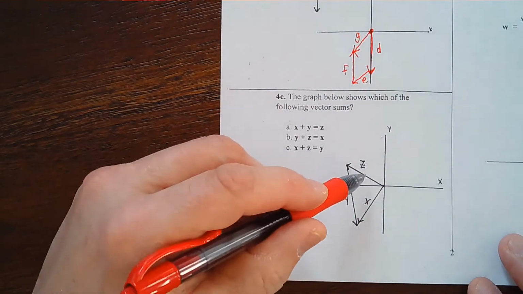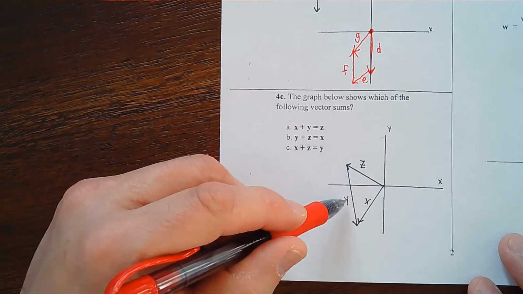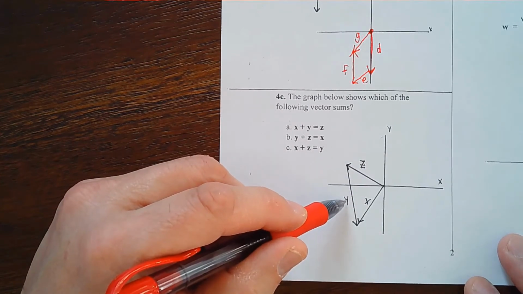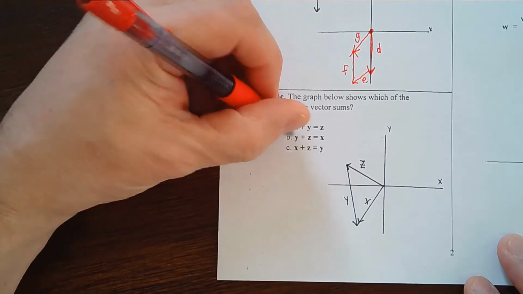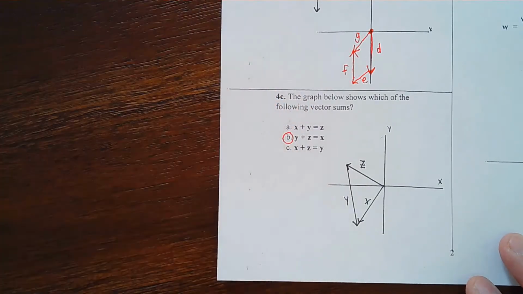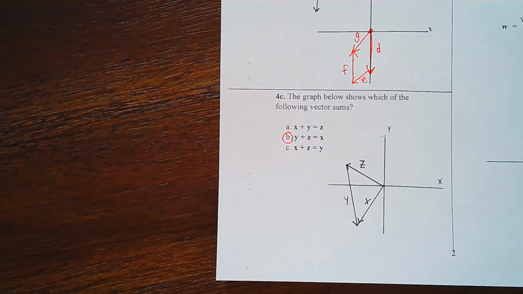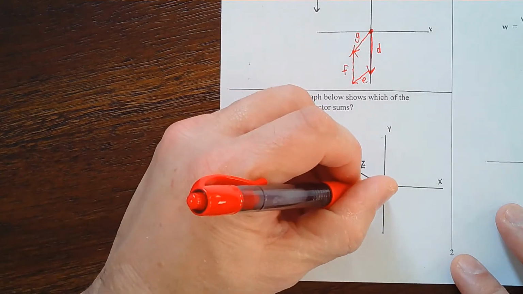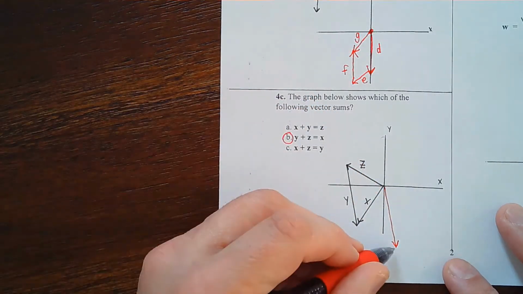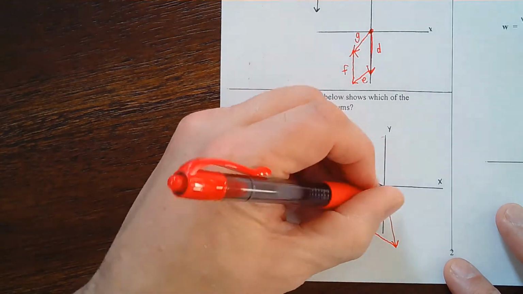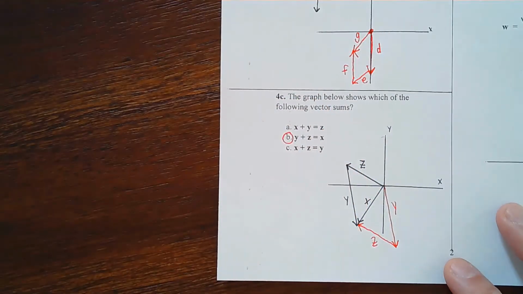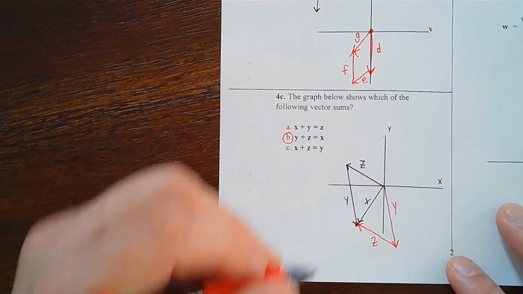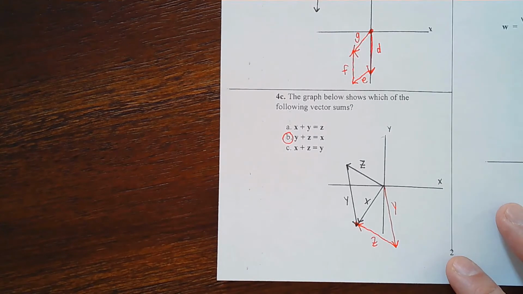In 4C, the graph below shows which of the following vector sums. Well, you can see that we're adding Z and Y together, Z plus Y. And that gives us X, and so answer B works. And the order doesn't matter. Y plus Z, Z plus Y, it's going to take us to the same place. You're looking for Z plus Y here, but Y plus Z is the same thing. Here's why. If I do Y first like so, and then add Z, it takes me right back to where we finished up before at the end of the vector X, like so.